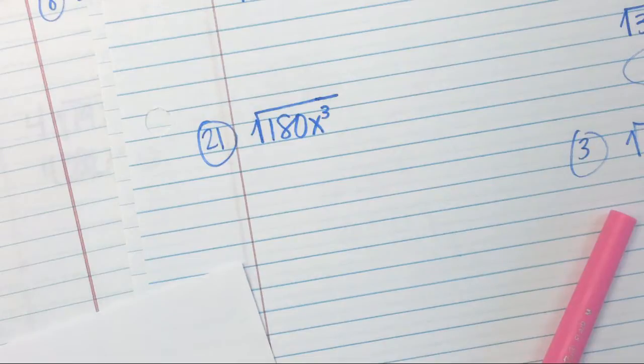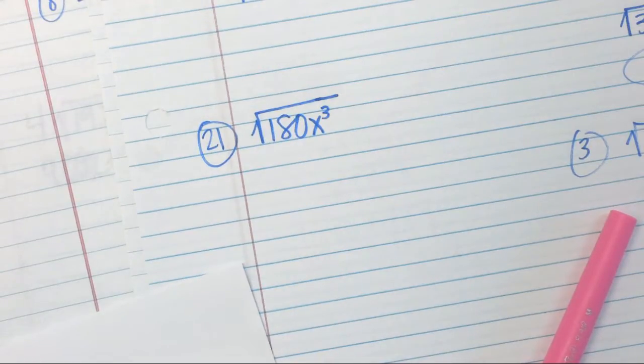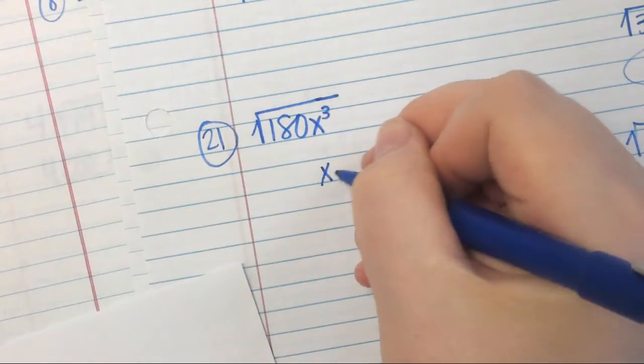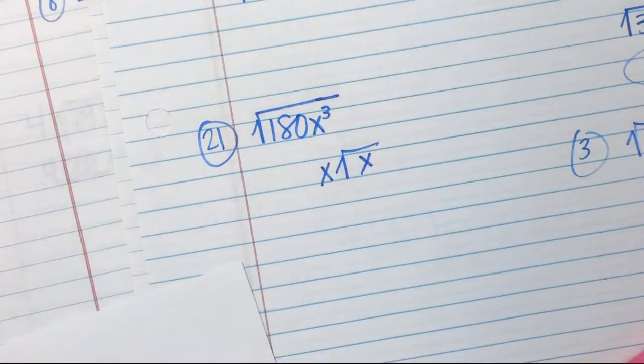The index is 2. So how many do I need to come out? 2. Okay, so who's left in? Okay, so my answer is going to be x square root of x with the x part. I'm just trying to figure out what to do with the 180.